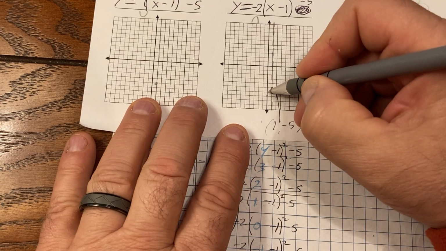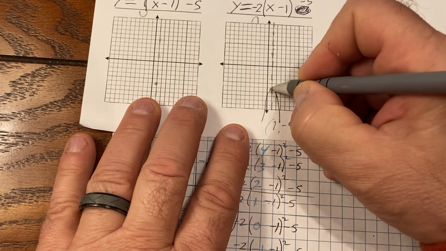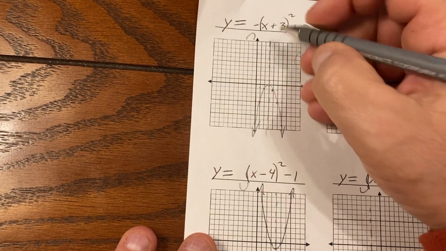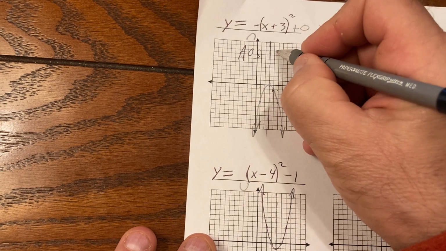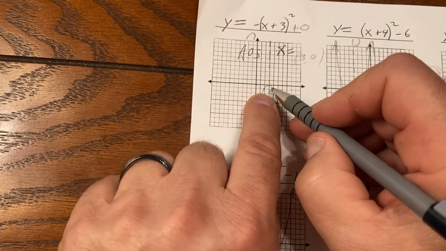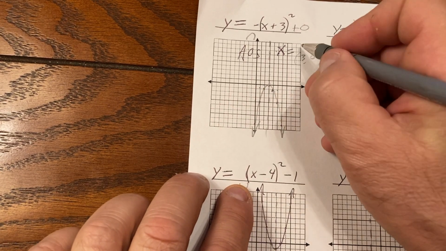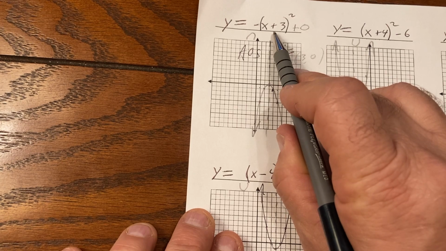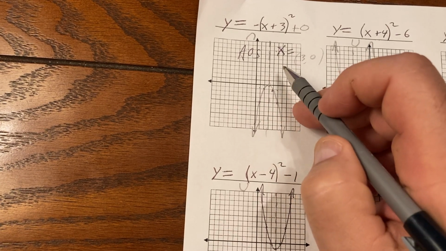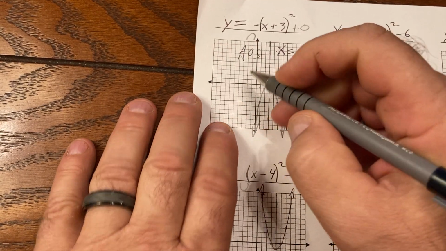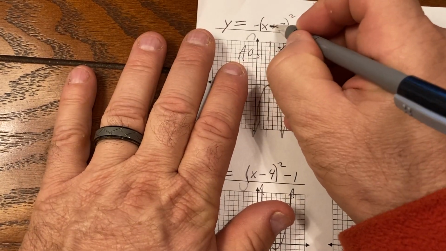Here's my graph. Make it a little smoother. There's your graph. Okay. Now labeling it. Label the axis of symmetry. Axis of symmetry, x equals, what's the x value right there? It's a 3. What the heck? That should be a negative. That's incorrect. It should be a negative 3. Boo boo, I made an error there. That should actually be negative 3 comma 0. Here, I could fix it.